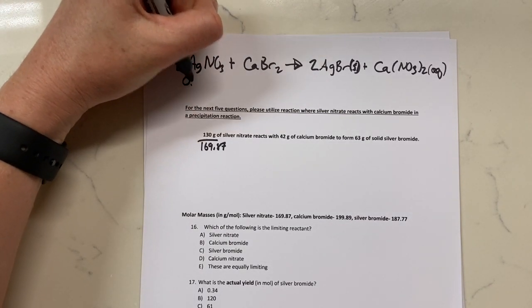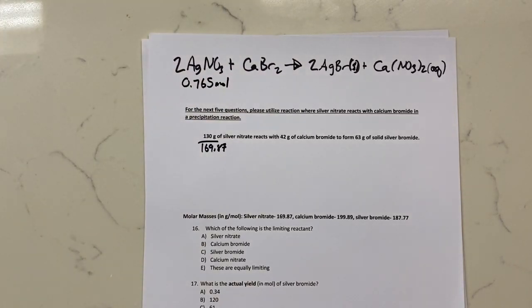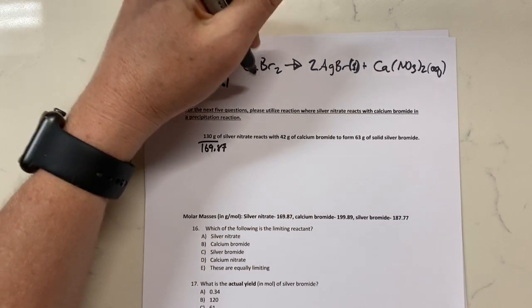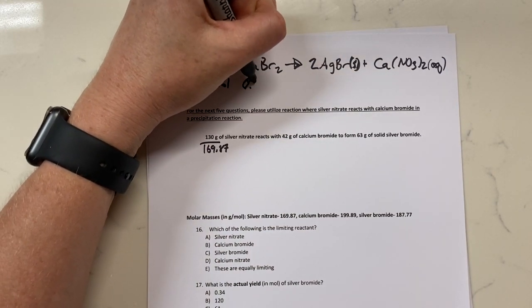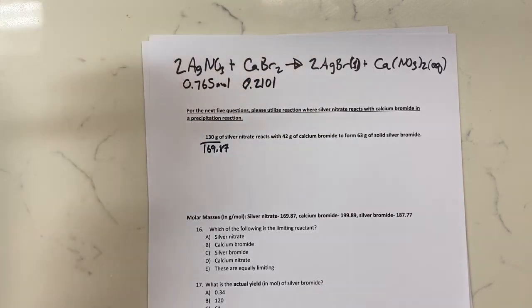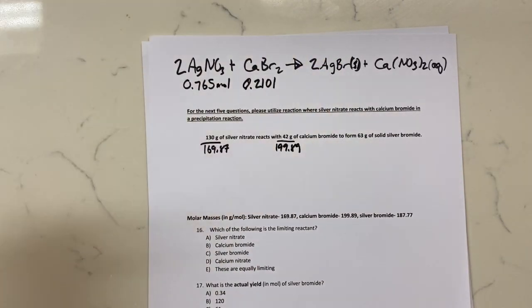This gives me an answer of 0.765 mole. Reacts with 42 grams of calcium bromide. Again, that's 199. I guess I rounded down in the last problem, 199.89. So that gives me 0.2101 mole of calcium bromide to form 63 grams of silver bromide.